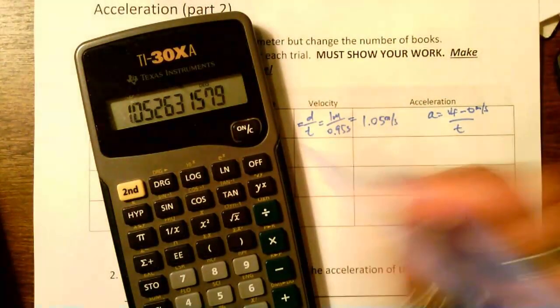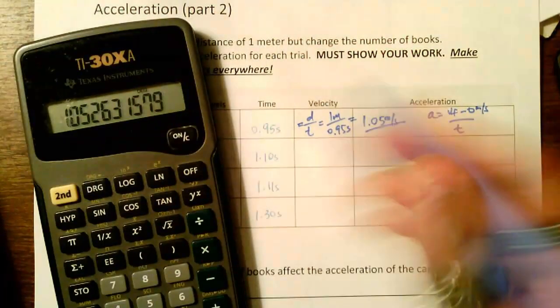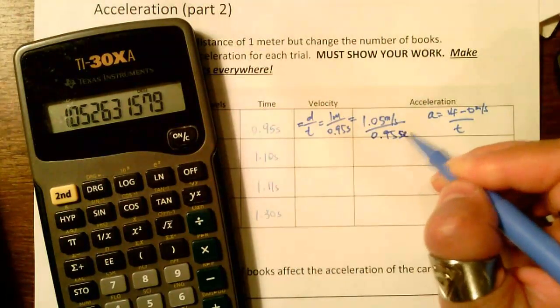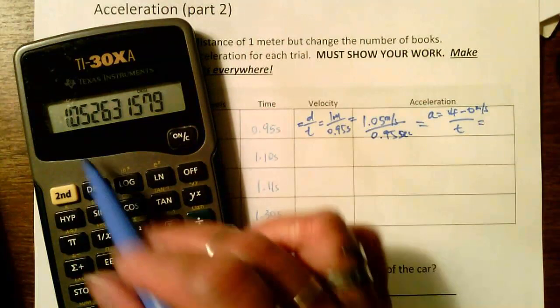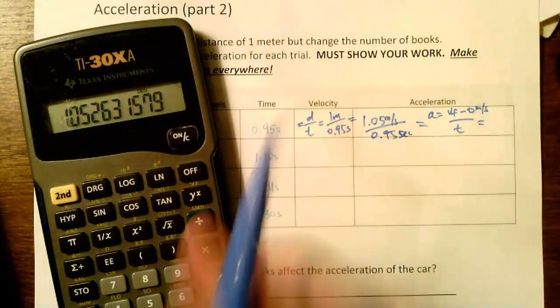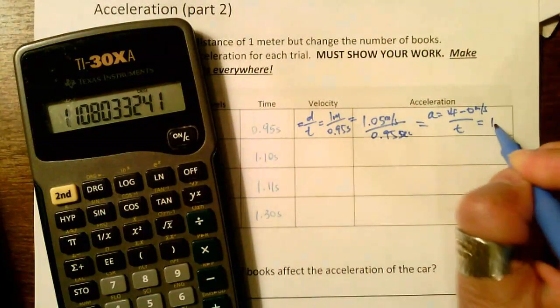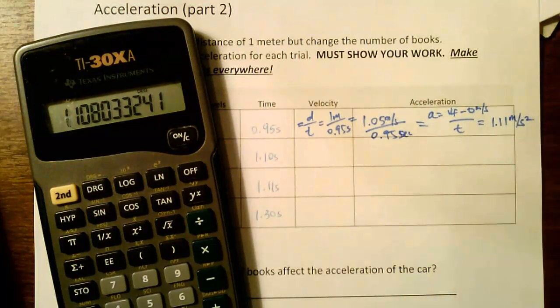So I'm going to take this and divide by this time: 1.05 divided by 0.95, and so my acceleration is 1.11 meters per second squared.